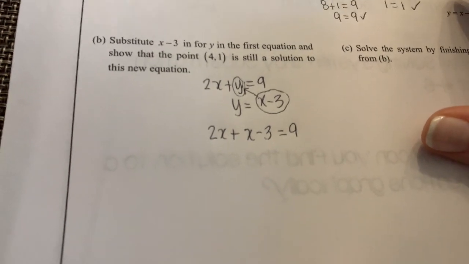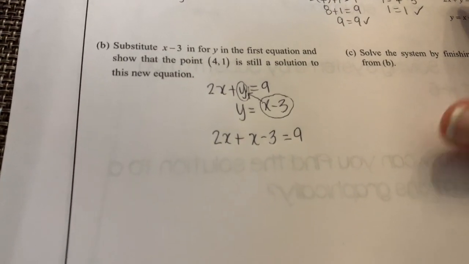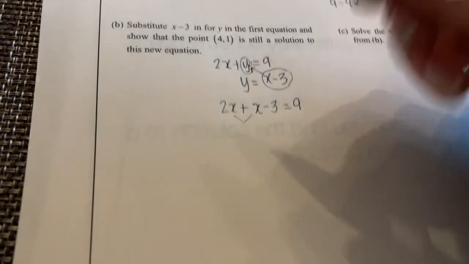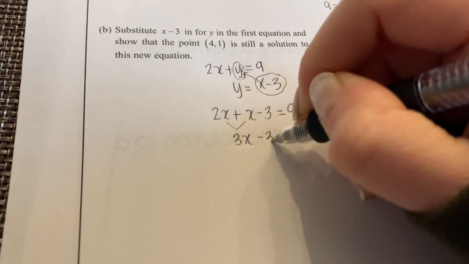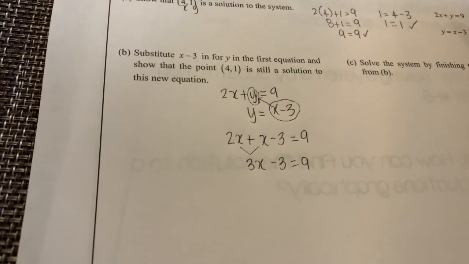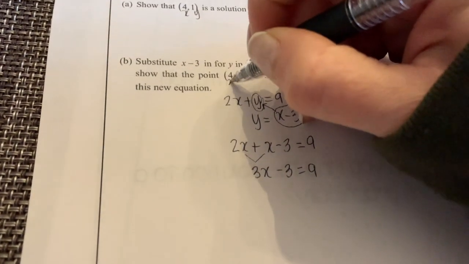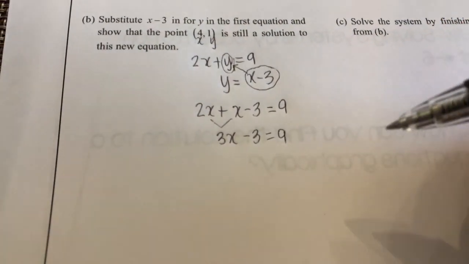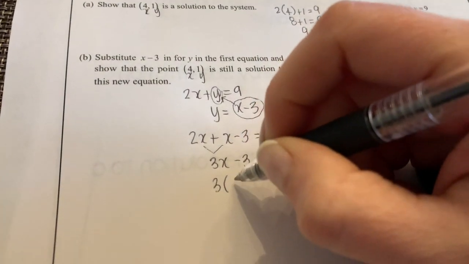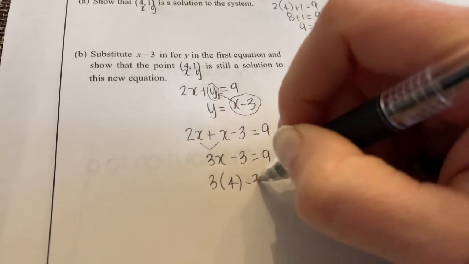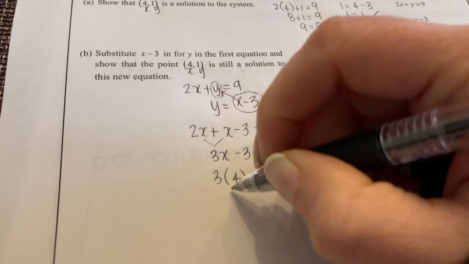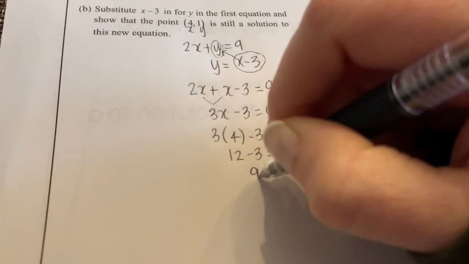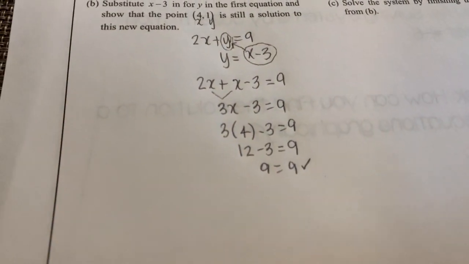So 2x plus, instead of y, I'm using x minus 3, is equal to 9. And now we're going to show that the point (4, 1) is still a solution. Before I do that, I'm just going to take care of these like terms here. 2x plus x is 3x, minus 3 is equal to 9. So now let's take that point (4, 1). Remember, x was 4, y is 1. And we're going to replace it here and show that it's still true. 3 times 4, because x is 4, minus 3 is 9. 3 times 4 is 12, minus 3 is 9. So you can see that it's still a solution.